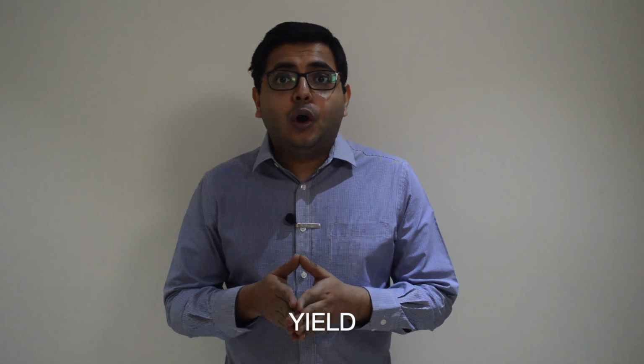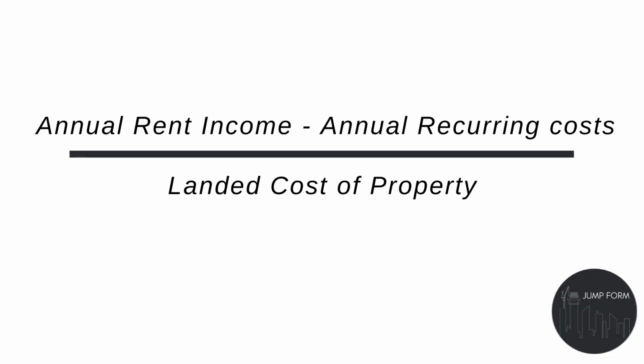For any property, the yield is the percentage return that you're getting from your rent on the total investment that you have made in the property. To calculate the yield, you take your annual rental earnings, subtract from it your annualized recurring costs associated with being a property owner, and divide that by the total landed cost of the property, which would include all the fixed costs such as stamp duty, registration, and brokerage.